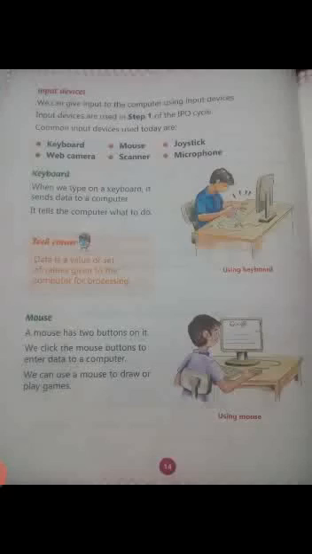When we type on a keyboard, it sends data to a computer. It tells the computer what to do. Data is a value or set of values given to the computer for processing. You can see here one box, that is the Take Corner. Data is a value or set of values given to the computer for processing. So when we type, it sends data to a computer, and it tells the computer what to do.